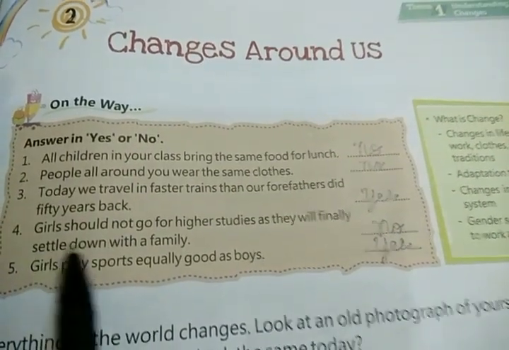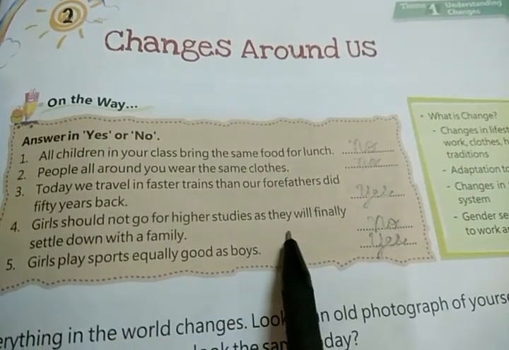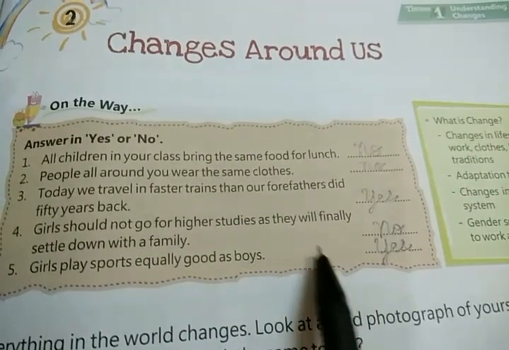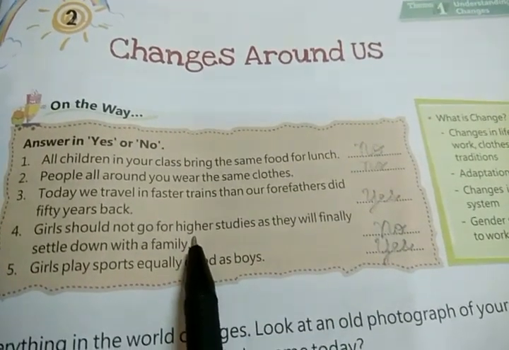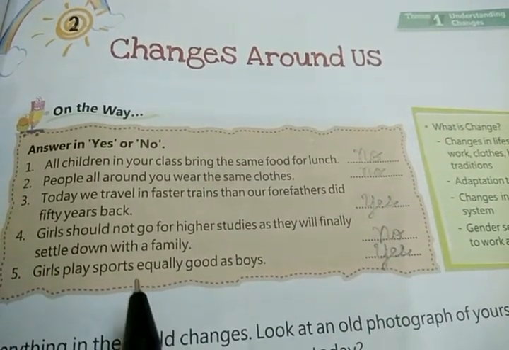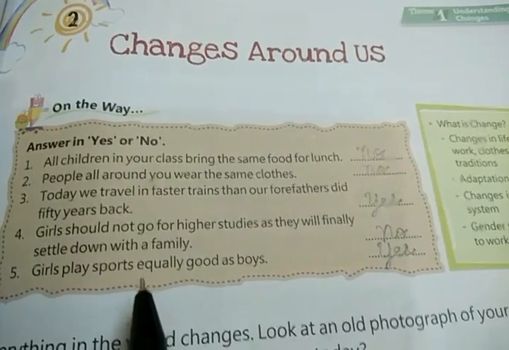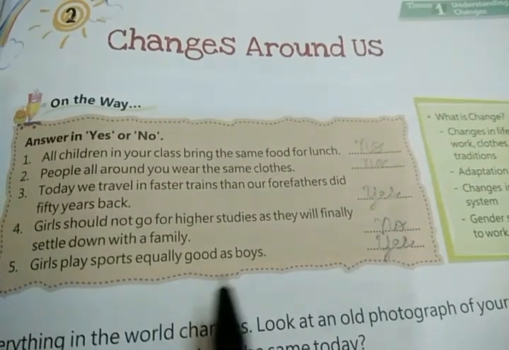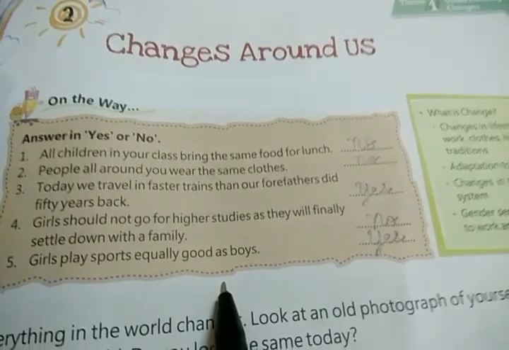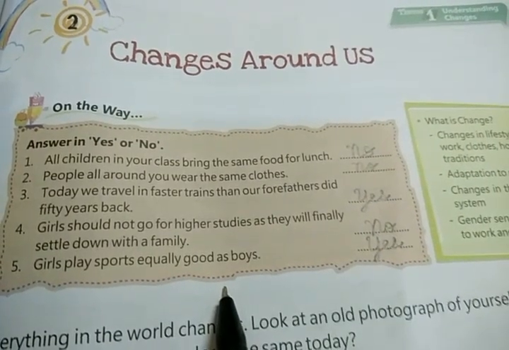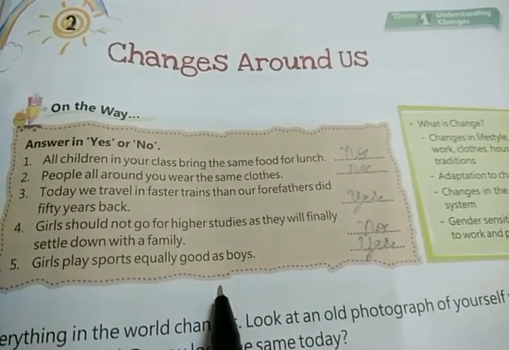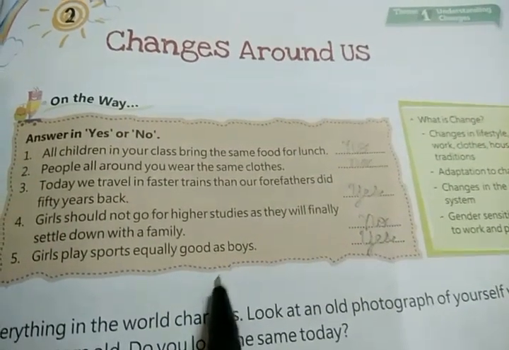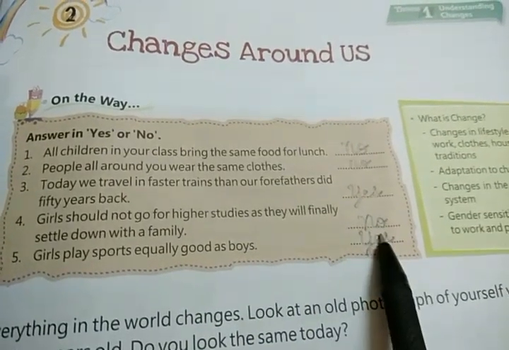Number 4. Girls should not go for higher education as they will finally settle down with the family. No, absolutely no. Because this was the thinking of the people of the past. In the olden days, people used to think that the girl child should not be taught, should not be sent to school for education, as ultimately she has to get married and get settled in a family. But nowadays, this is not so. Girls are given equal opportunity to go to school, to study, and to develop themselves. So the answer is no.